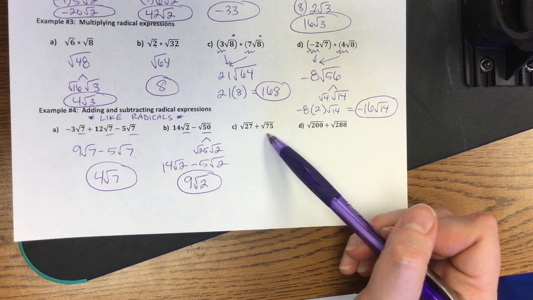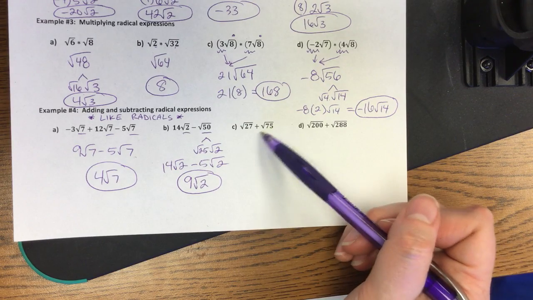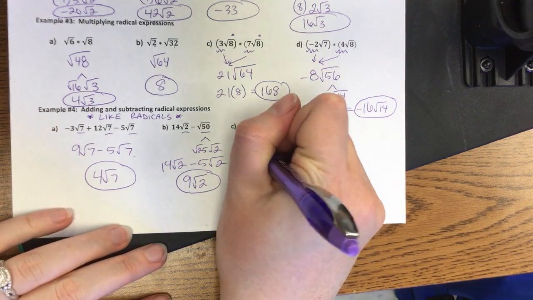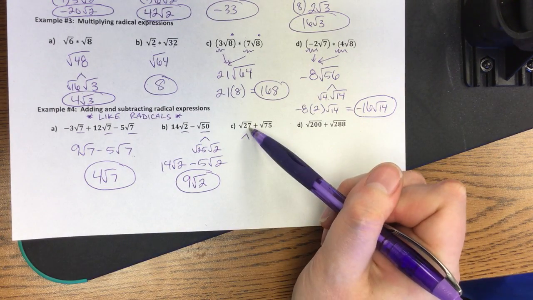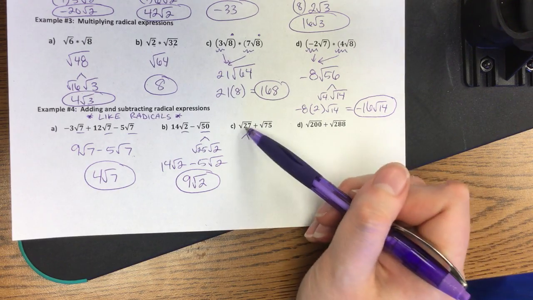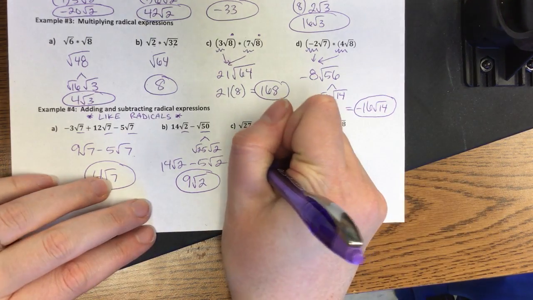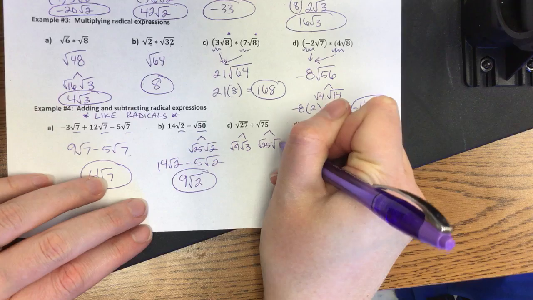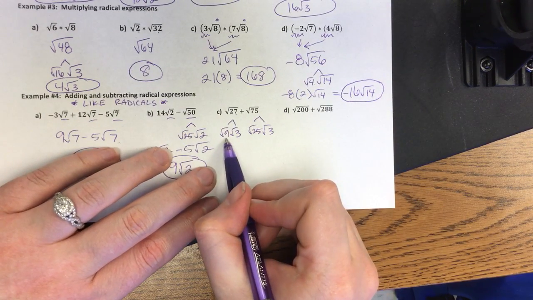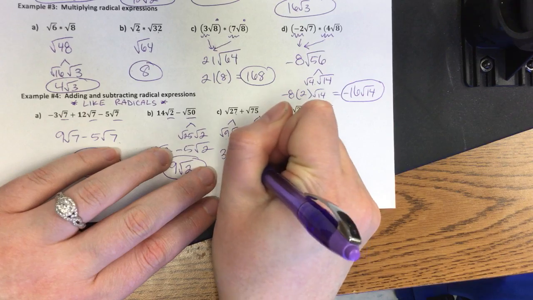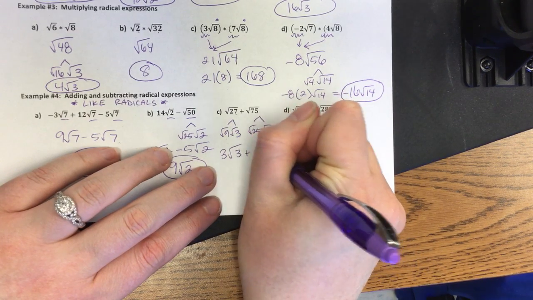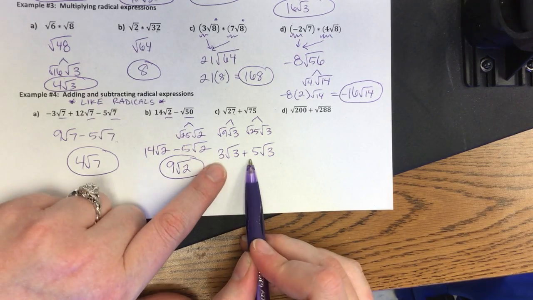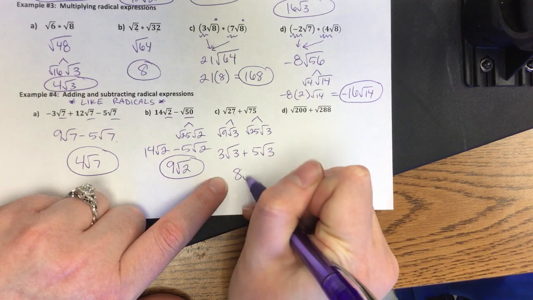All right, neither of these are the same, so we know we're going to have to change them both, right? Can I change a 75 into a 27? Well, the answer is no. You can't go back and forth like that, so you've got to find what they have in common. All right, I'm pretty sure 27 divides by 9, right? 9 times 3. 25 is going to go into this guy. Square root of 9 is 3. Square root of 25 is 5. And voila, now they match. Now I can add them. So 3 plus 5 gives me 8.